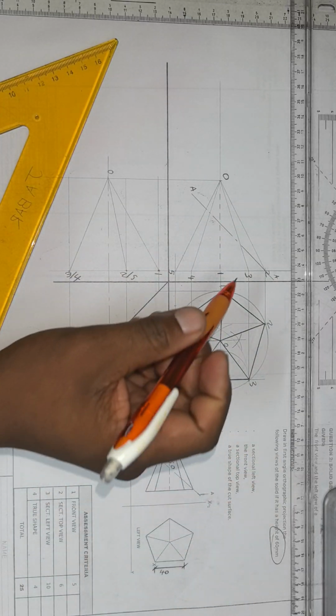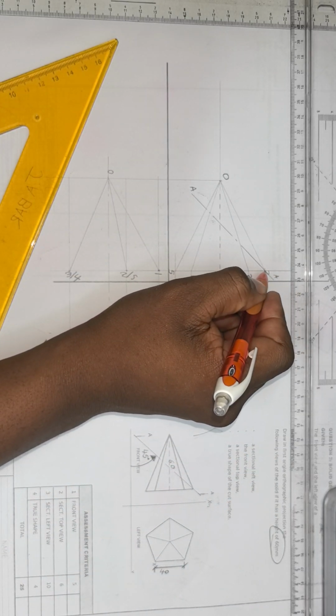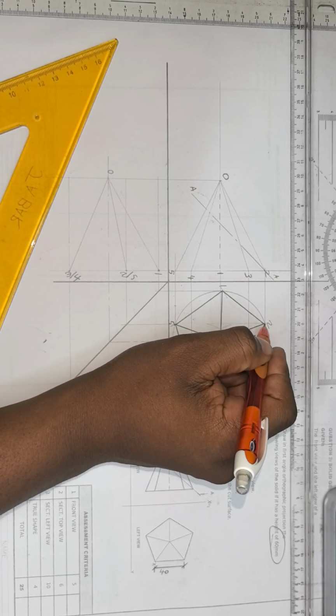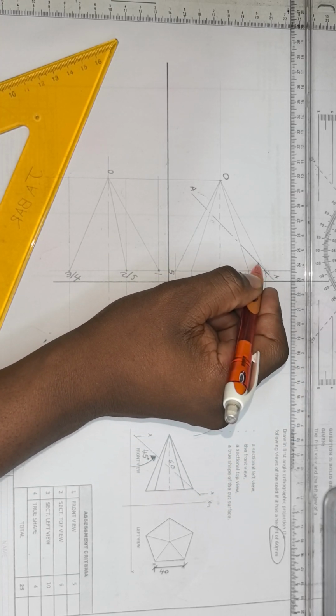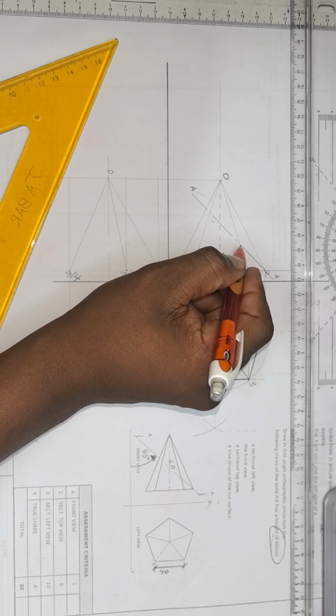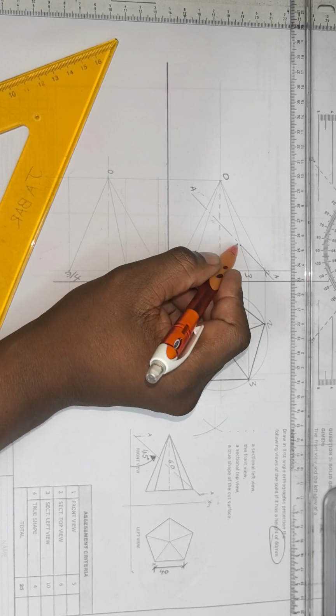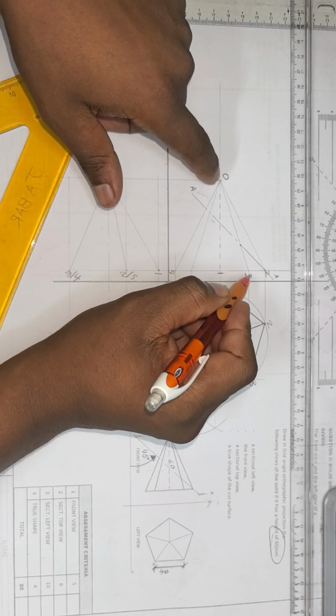You see the first point here, it cuts at 2. It's already projected, so it means it's going to cut here. Then the second point, when you follow the cutting plane, it cuts right here. You see this point here is between 0 and 3.